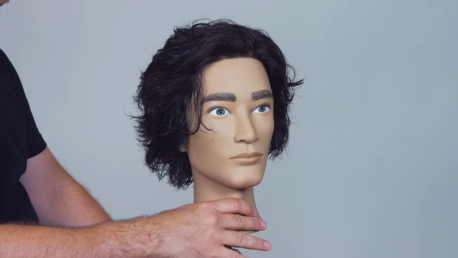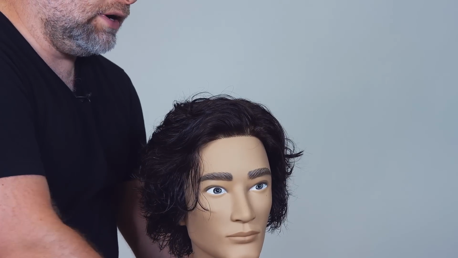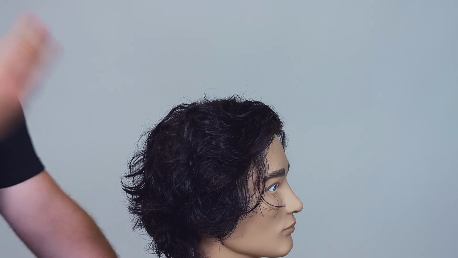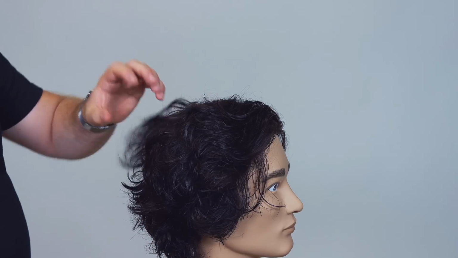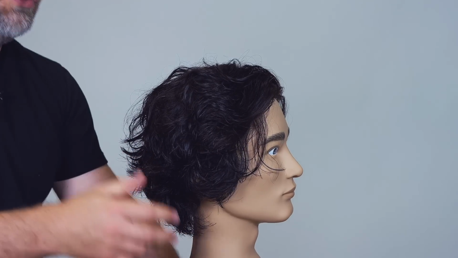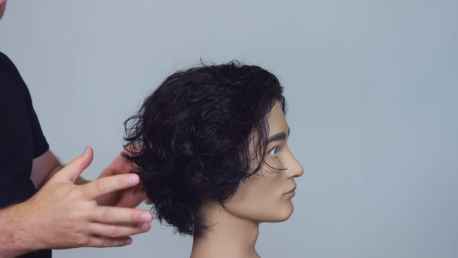So now we have a nice balanced shape, and here is where it gets interesting and where you really need to have this happen in order to get this haircut, especially if you don't have wavy hair. So now the layers. You have to have layers in your hair in order to create this type of look or a wavy type look if your hair is straight.